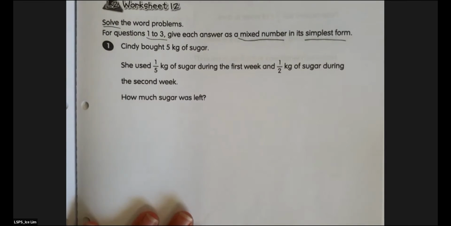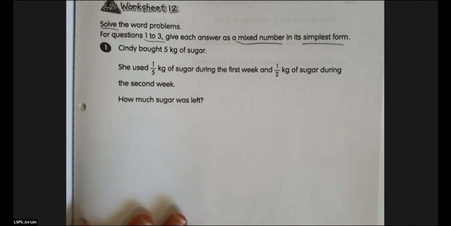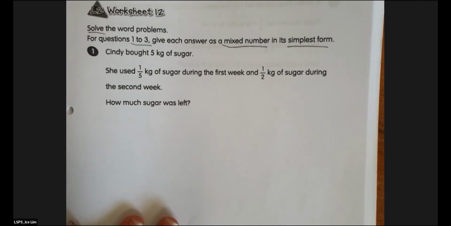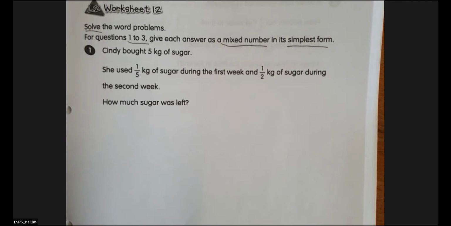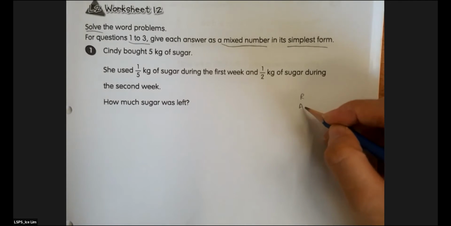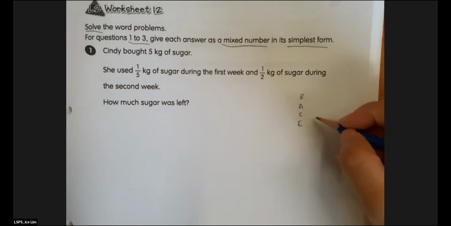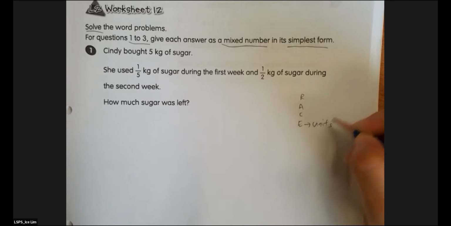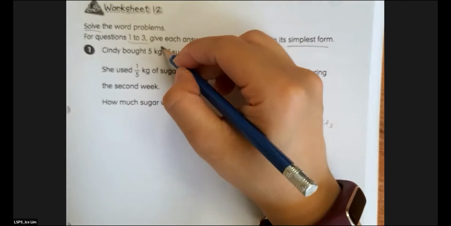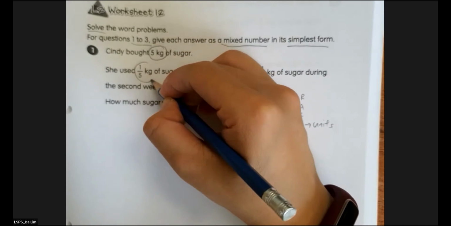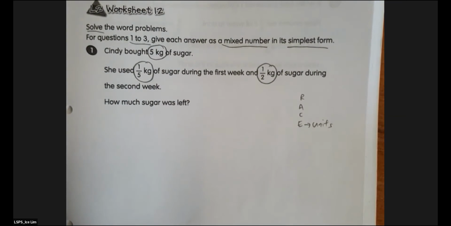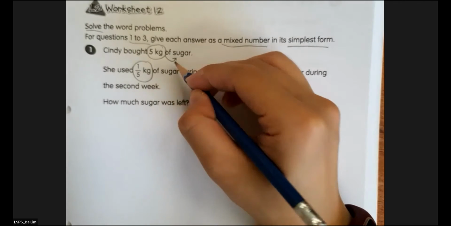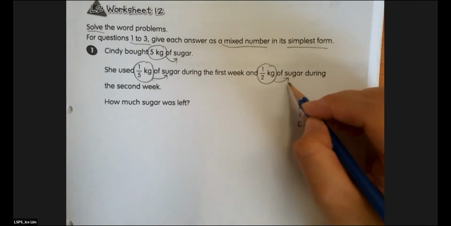Right, okay, let's go. Cindy bought 5 kilograms of sugar. She used 1/5 kilogram of sugar during the first week and 1/2 kilogram of sugar during the second week. How much sugar was left? RACE. Pay attention to my units. My units here is kilogram. I'll circle the unit together with the fraction or the number, of sugar, of sugar.